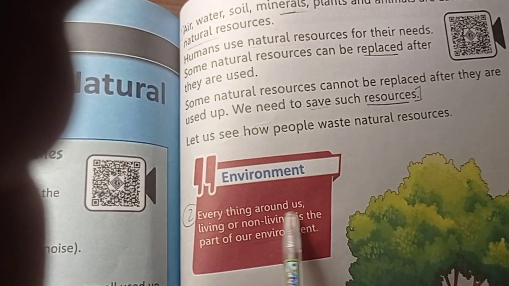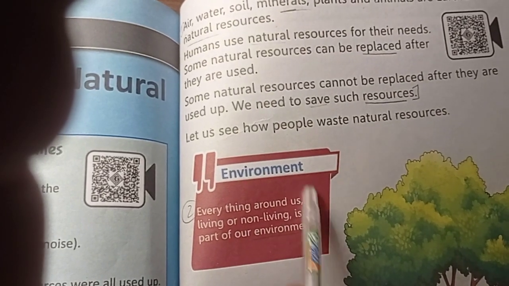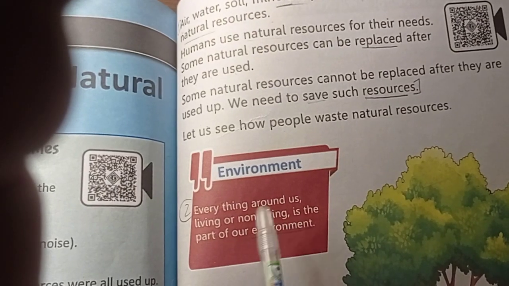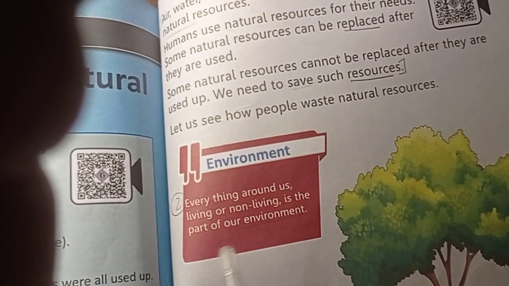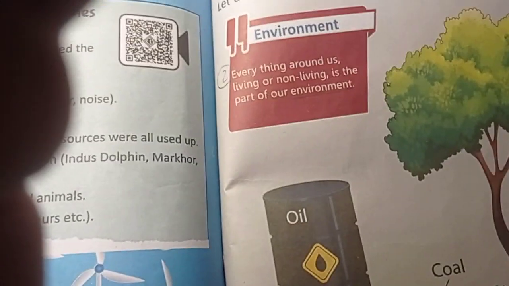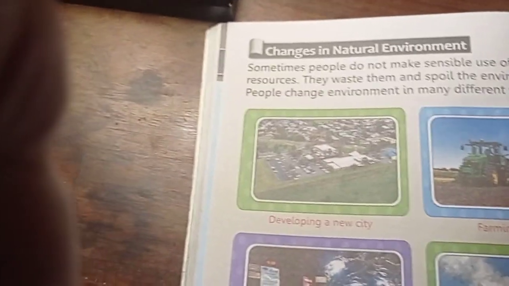Environment. Everything around us, living or non-living thing, is part of our environment. You know that everything which is around us makes our environment, like the air, the soil, all these things make the environment, and we have to keep our environment neat and clean. You know this. Okay, turn over the page. Changes in natural environment.